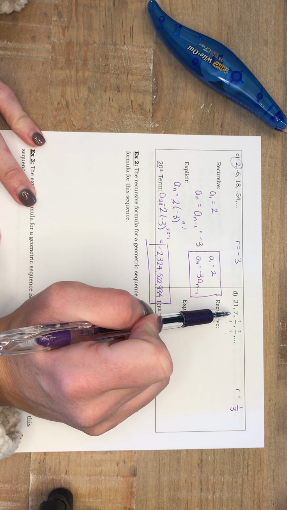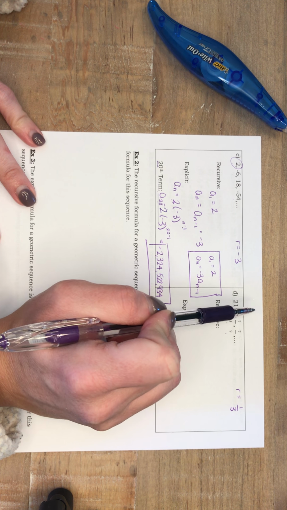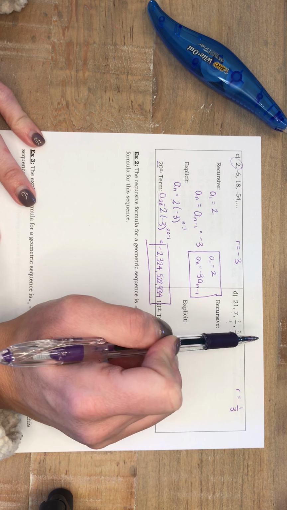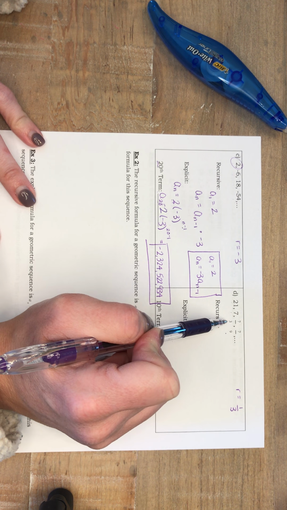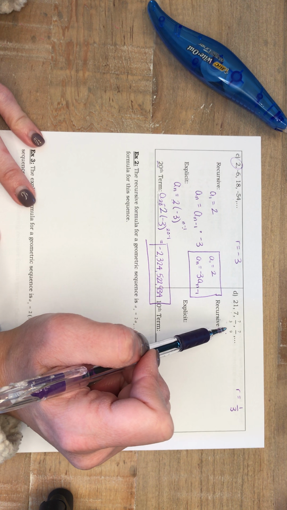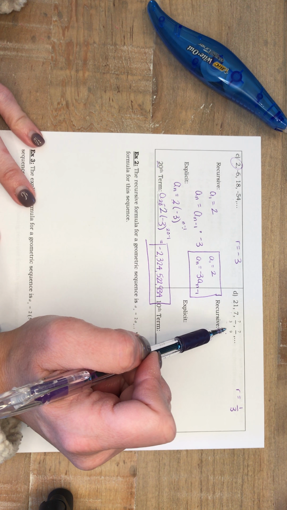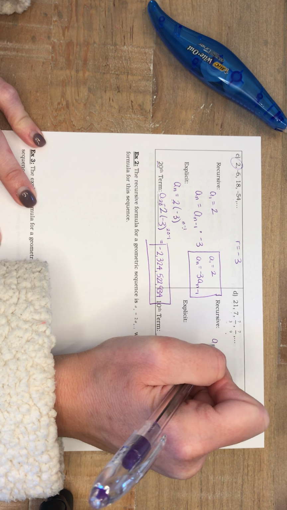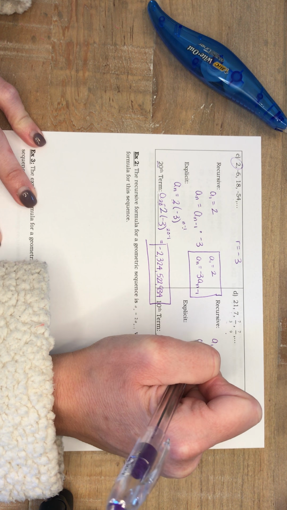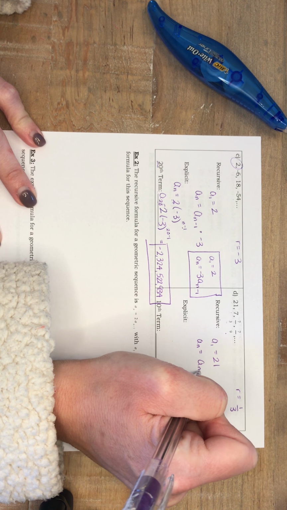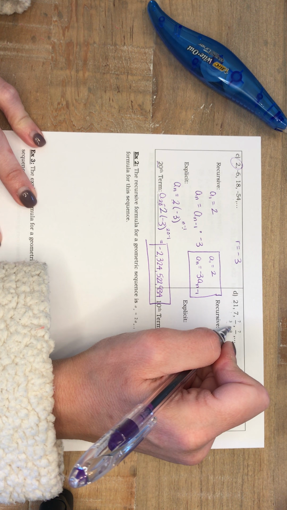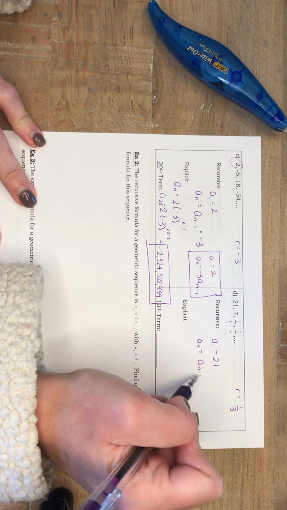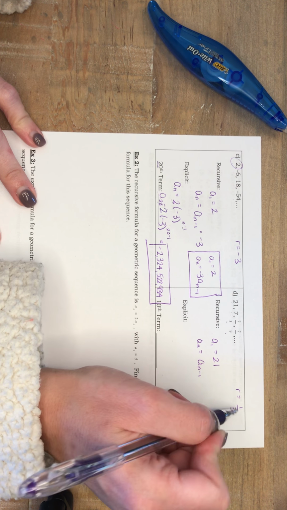And again, go backwards and divide. 7 divided by 21 is 1/3. 7/3 divided by 7 is 1/3. 7/9 divided by 7/3 is 1/3. Right? So if you're unsure about what R is just by looking at it, go backwards and divide. Okay, so recursive. A sub 1 is 21, and a sub n, what am I doing with the previous term to get to the next term? That's what the recursive is showing you. I'm saying take the previous term and multiply by R.